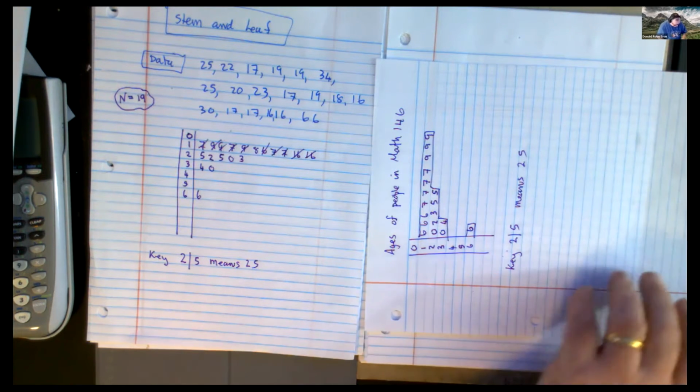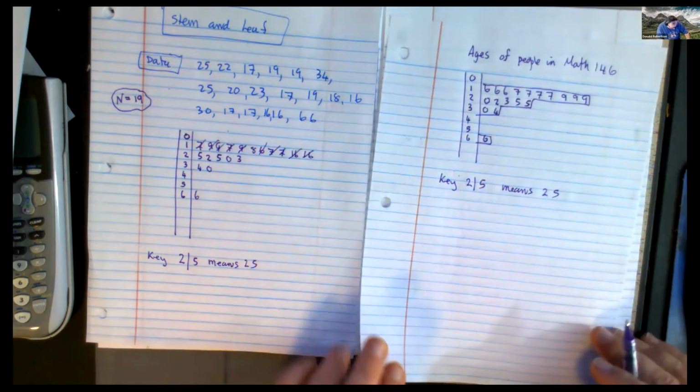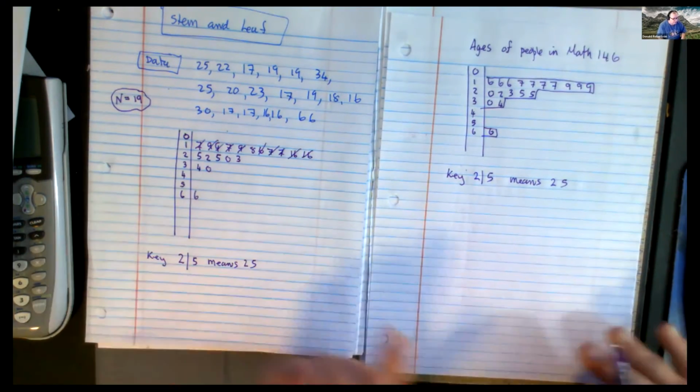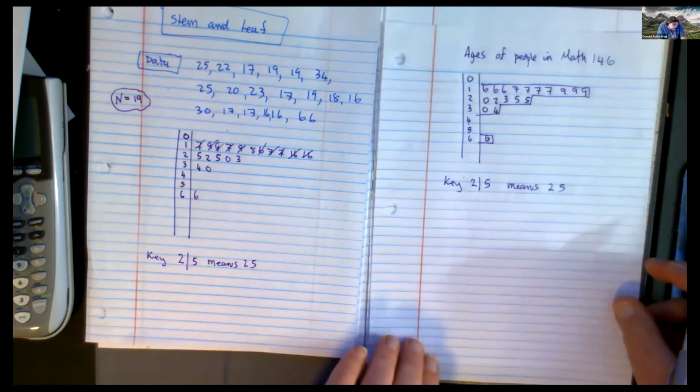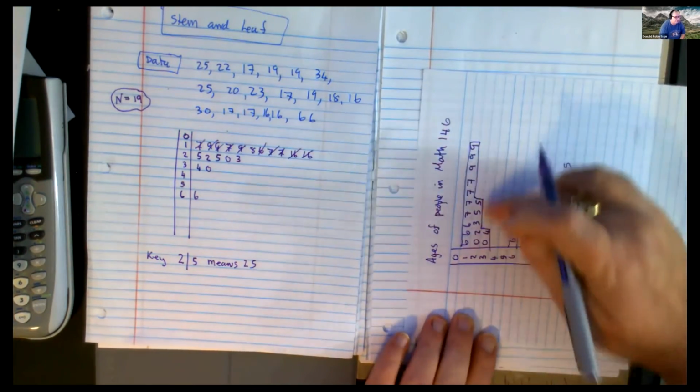Now, stem and leaf diagrams are pretty easy. Would you agree? It's pretty quick to set them up, right? As long as they're not too many numbers. But one of the problems I can see with this data is that there are really only 4 rectangles. Would you agree there's not a lot of detail in it?